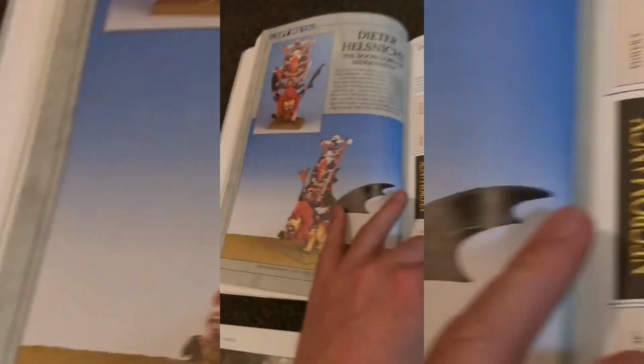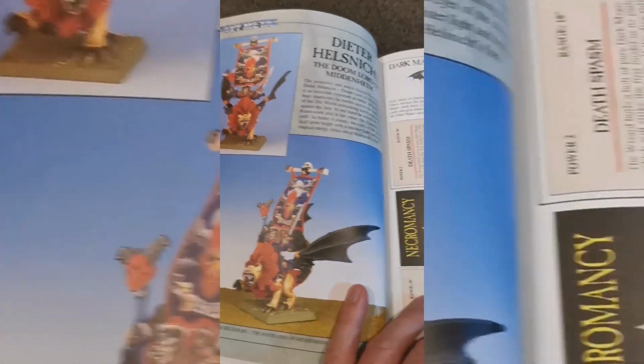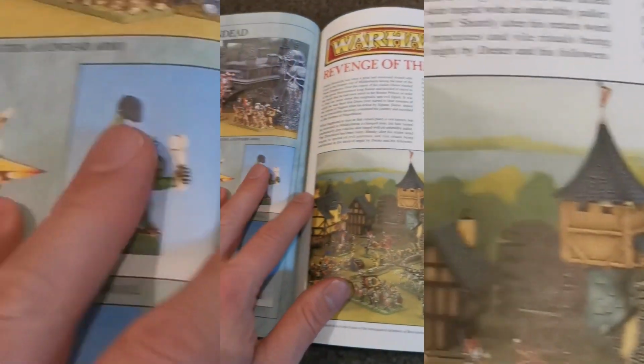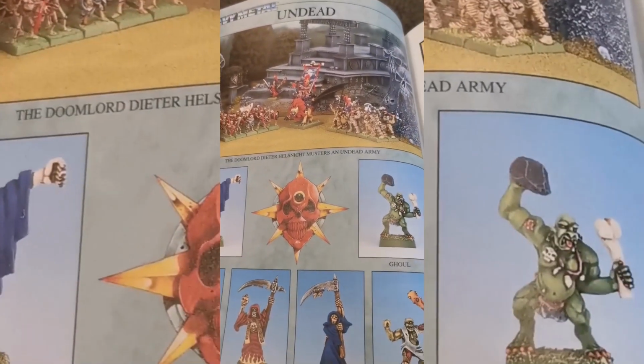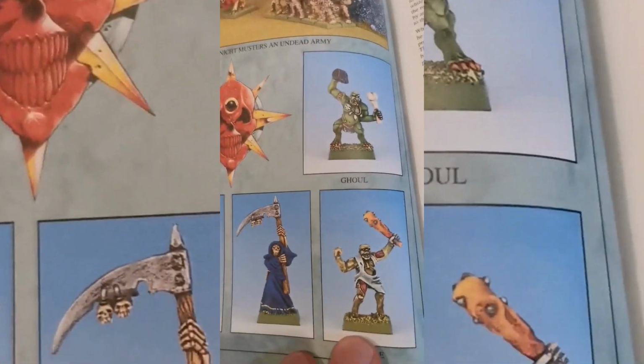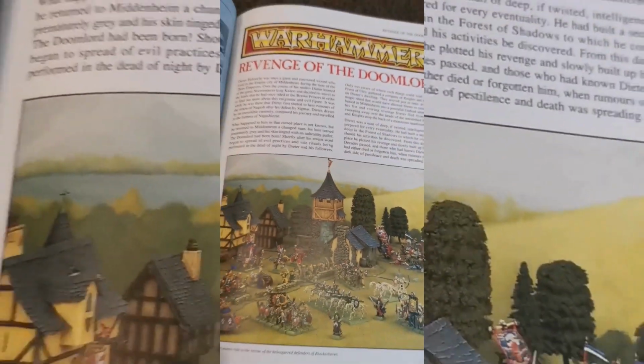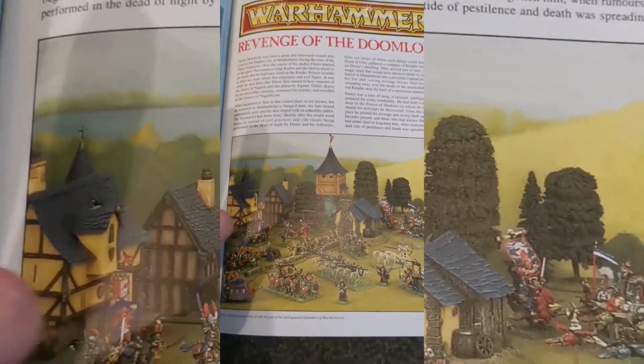Okay, so there's Dieter there. And here's more of the spells. And, here we go. So we do get another page. Look at this ghost here, nice and blue, as opposed to the white in the 98 version. You've got some ghouls and some wraiths and a zombie there. And then it's into Revenge of the Doom Lord. So that whole middle section had changed in this version.